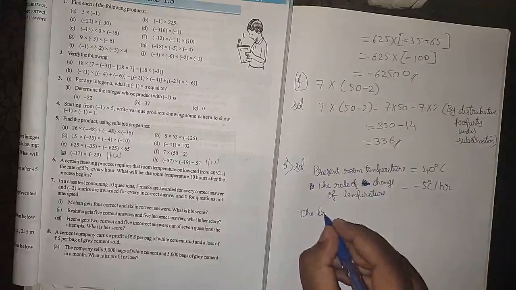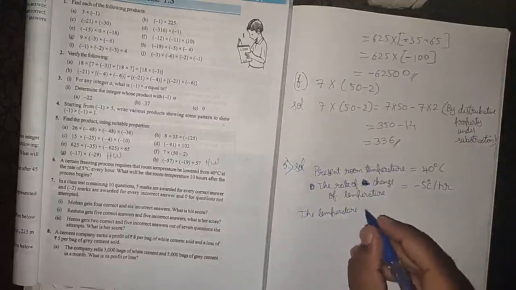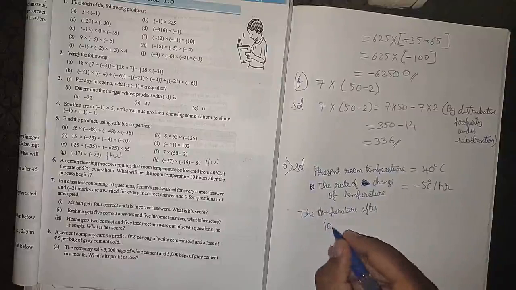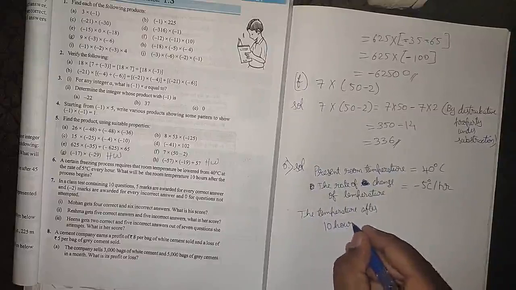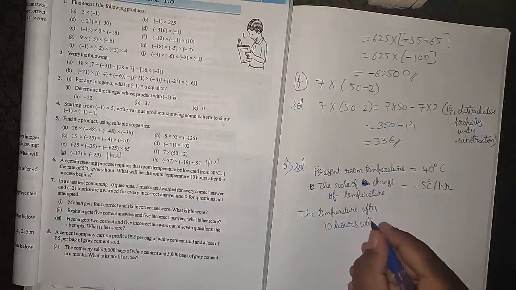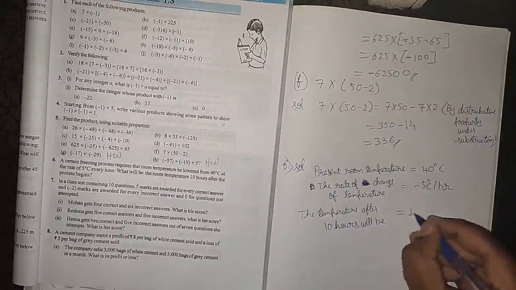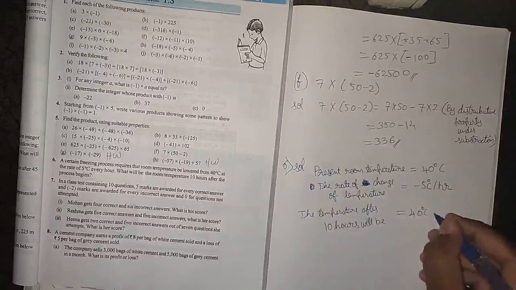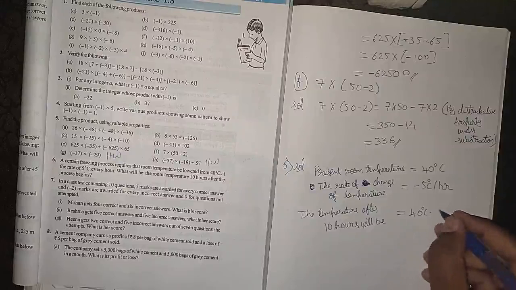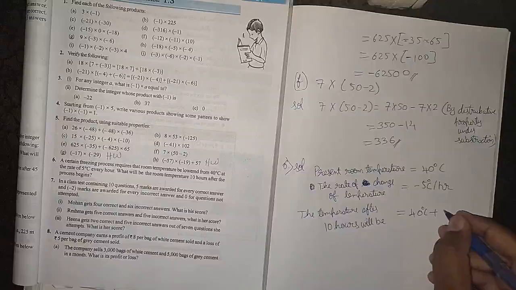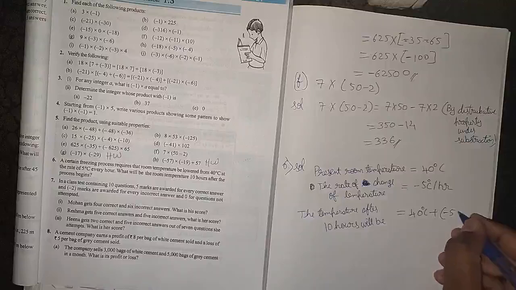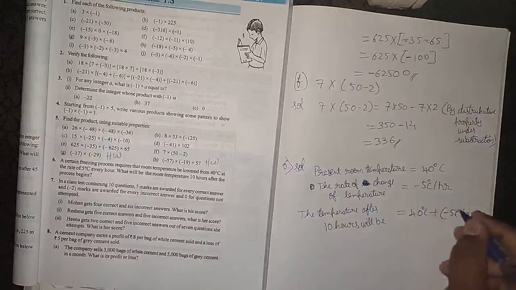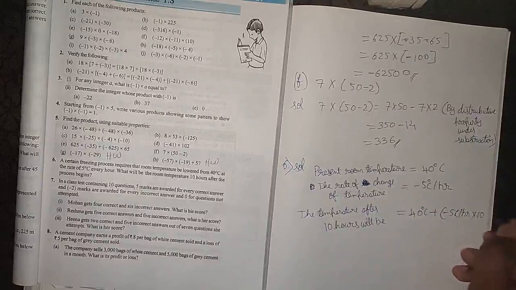Then the temperature after 10 hours will be, see how much, 40 degrees Celsius plus -5 degrees Celsius per hour, that is the rate of change of temperature, into how many hours? 10 hours, no?